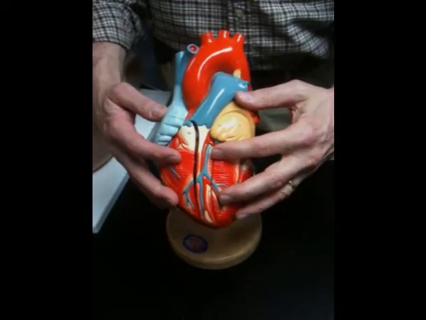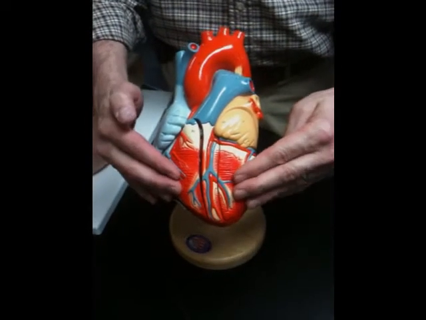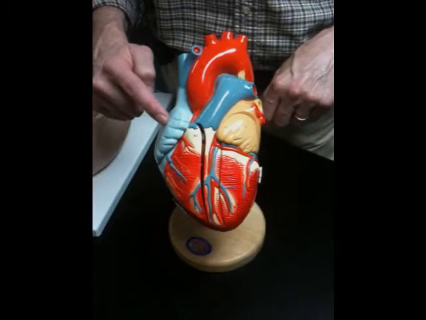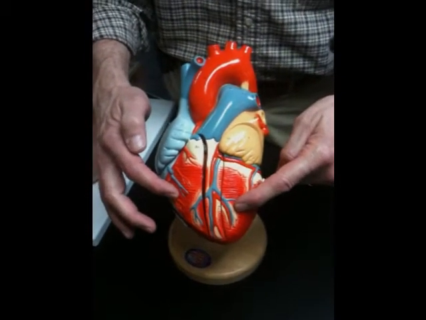Heart has 4 chambers to it. The upper 2 chambers are called the atria. The lower chambers are the ventricles. Right? So we have a right atria, right ventricle, left ventricle.